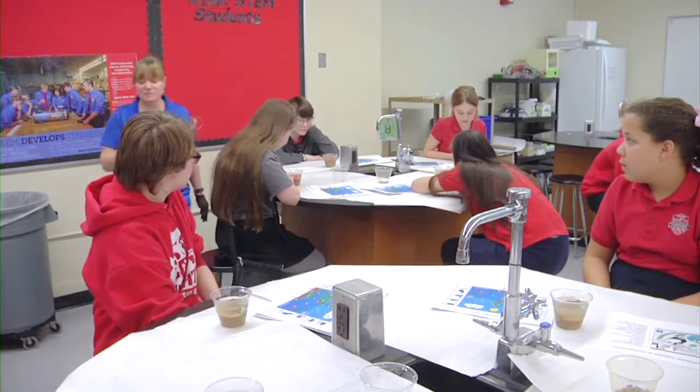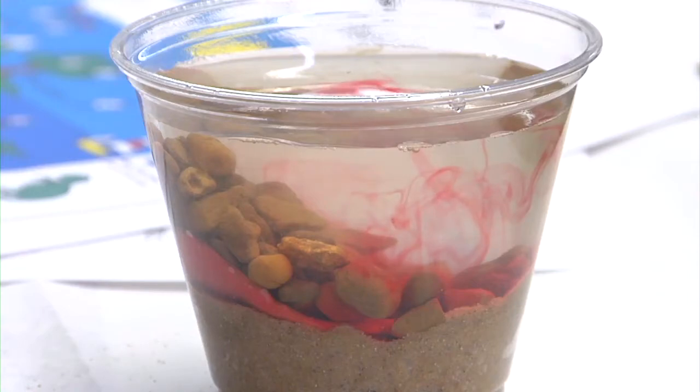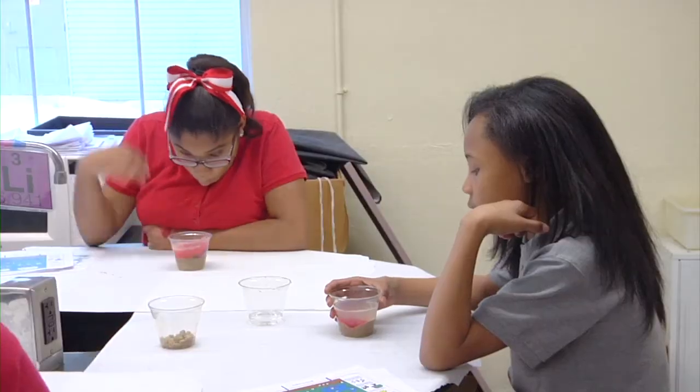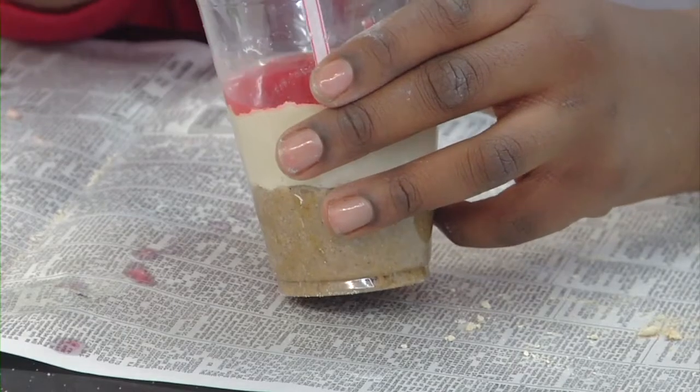It's a perfect activity for students in the middle school grades to have a hands-on, real-world application. I think that this is something they're going to go home and remember, not just for tonight and this week, but I think they're going to remember it for a long time.